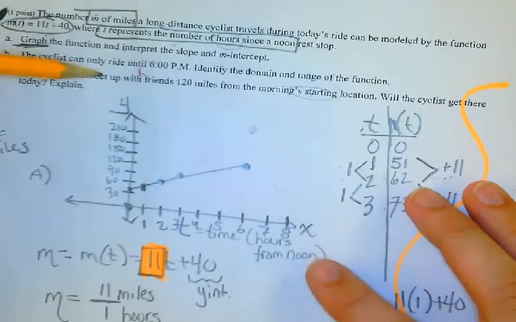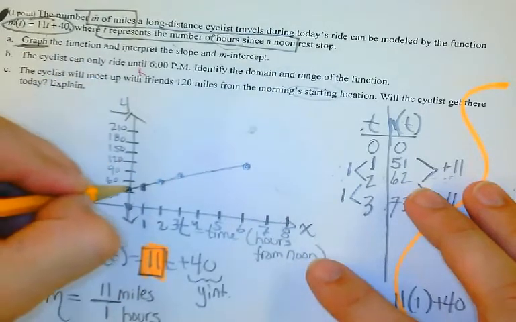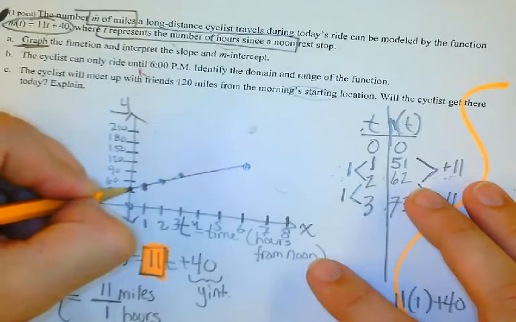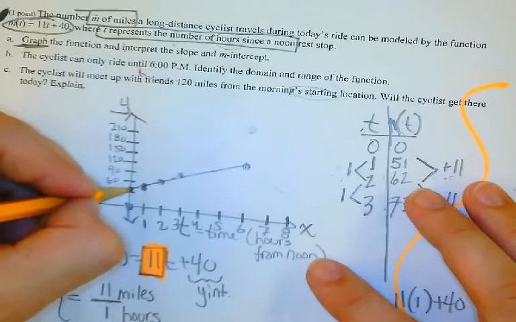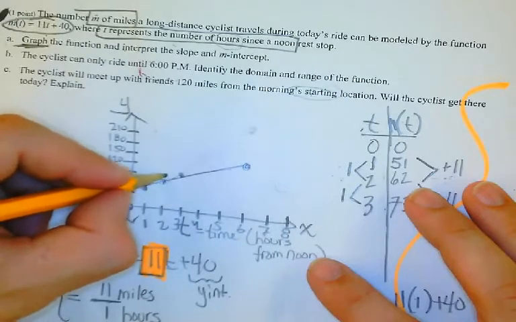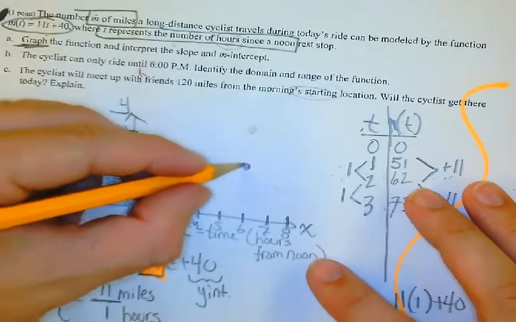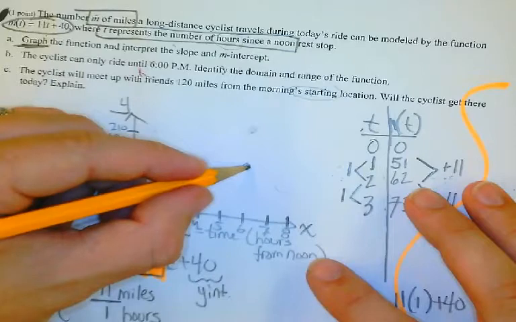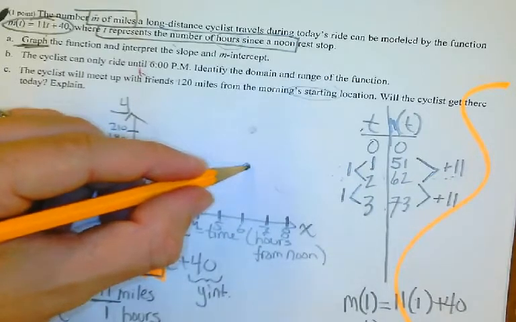This is hours from noon. So noon is here, and at noon, we had just ridden our bike 40 miles. And then we go 11 miles an hour, 11 miles an hour.